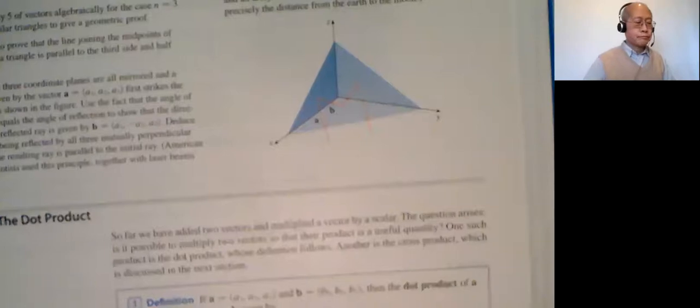This is section 12.3 of Calc 3. The topic is the dot product. And we're on page 807, 12.3. All right, the dot product.